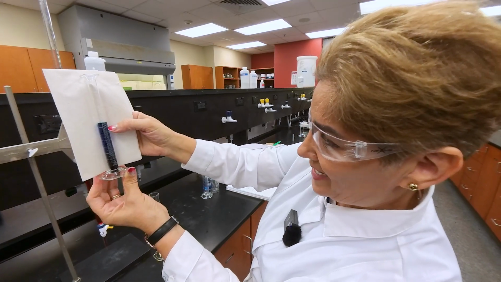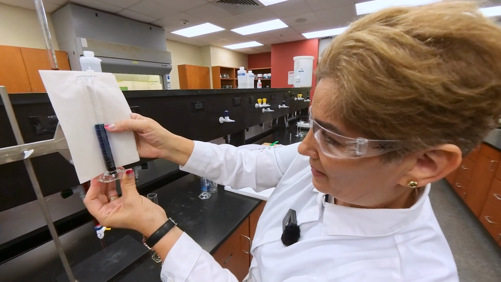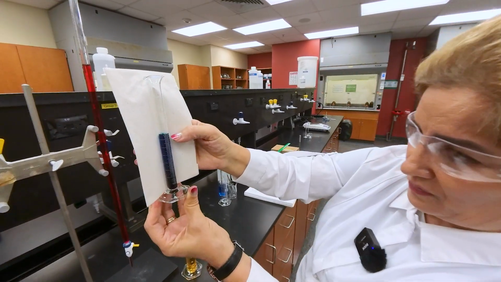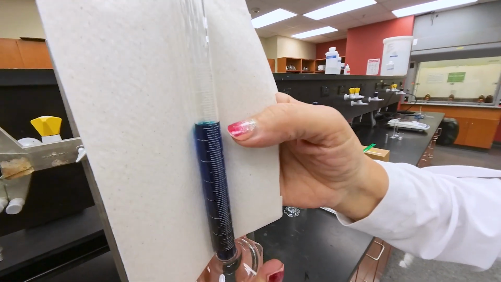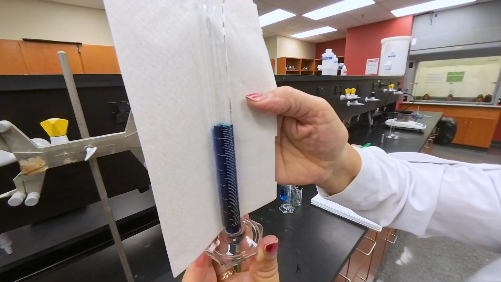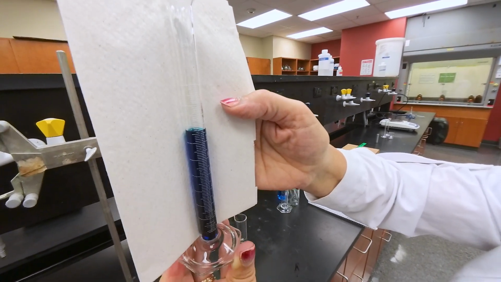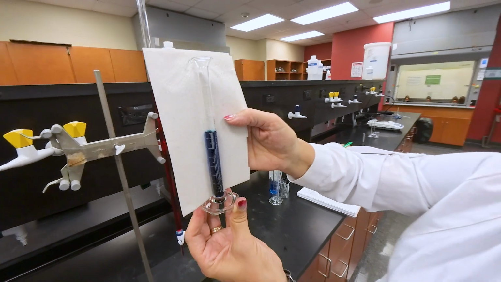So if I'm counting up, the level of the liquid would be between 7. Let me look at it closely. It's between 7.5 and 7.6, and I'm looking at the meniscus.